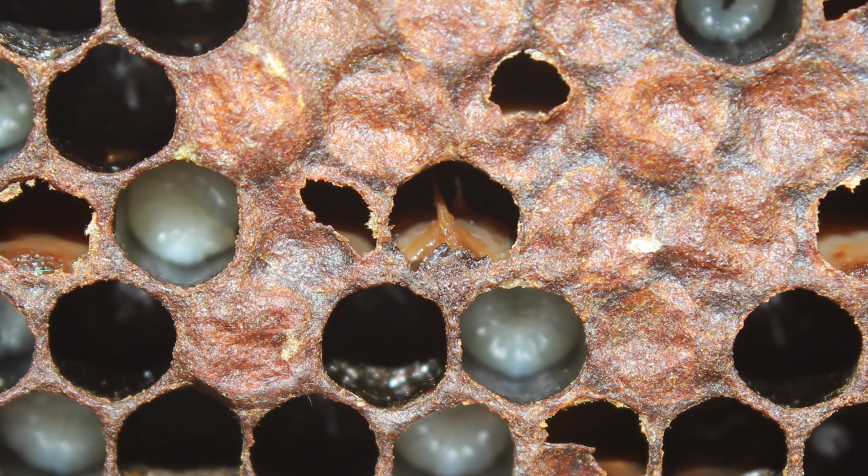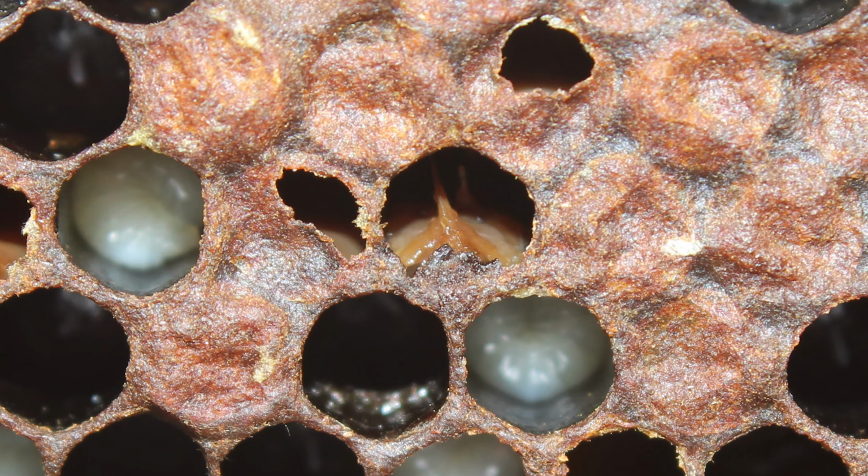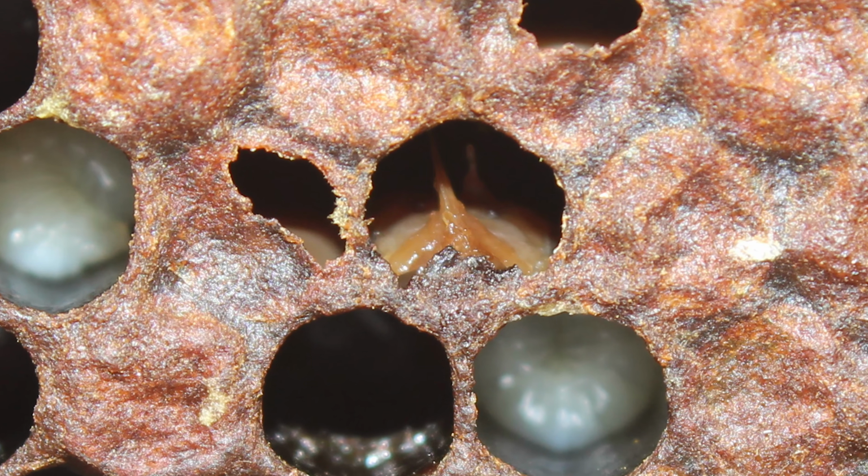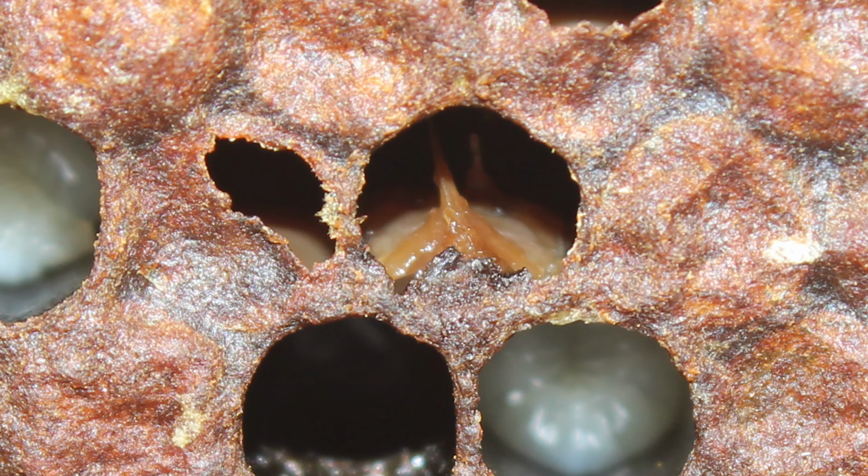European foulbrood also causes individuals to form a scale on the bottom of that cell, but you can remove that scale really easily from the cell. Whereas the American foulbrood scale becomes almost fused with the cell wall, so to remove that scale, you're going to damage the cell. In fact, one of the key diagnostics for American foulbrood is looking for that scale.